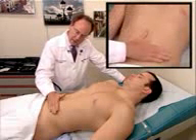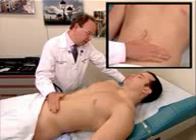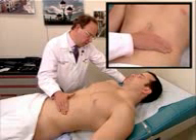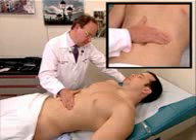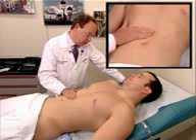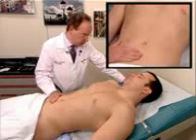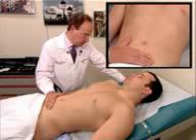So by placing my hand gently on the abdomen, I'm going to look at the patient's face and ask, any tenderness here? No. What about over here? No. Any tenderness here? No. Over here? Nope. Here? No. Any tenderness here? Mm-mm. And over here? No. And finally here? No.